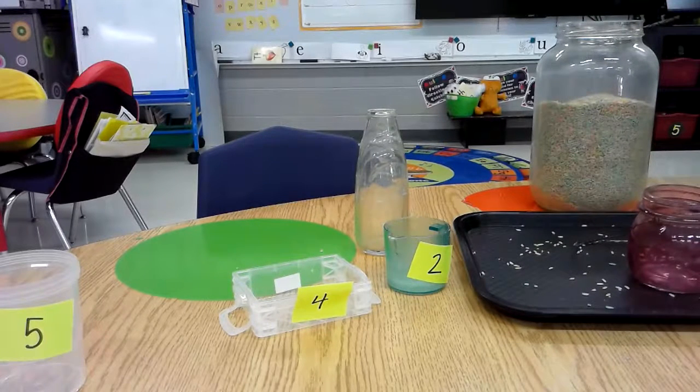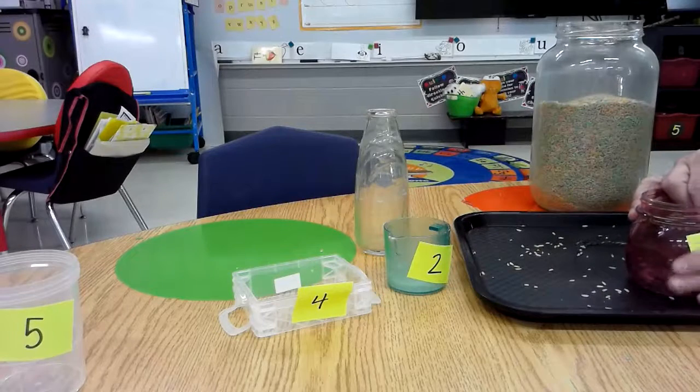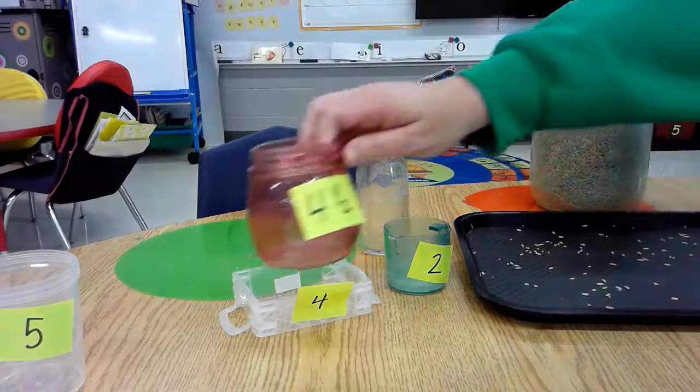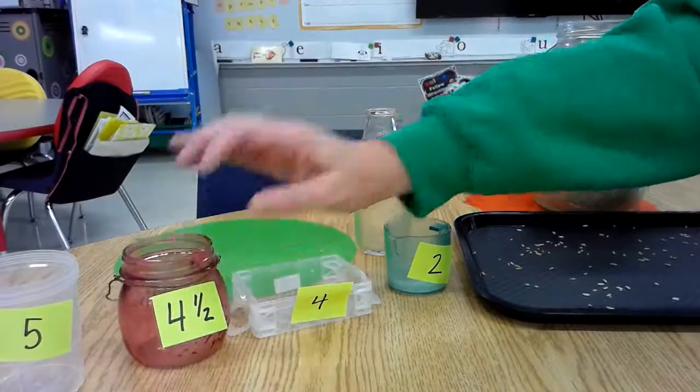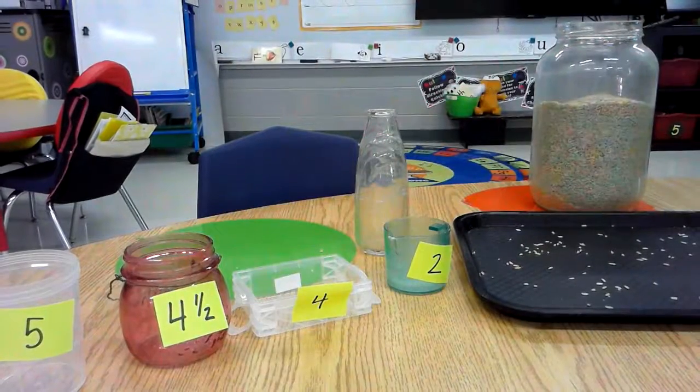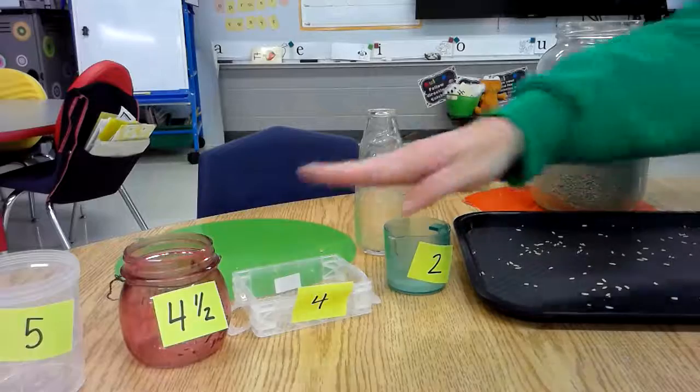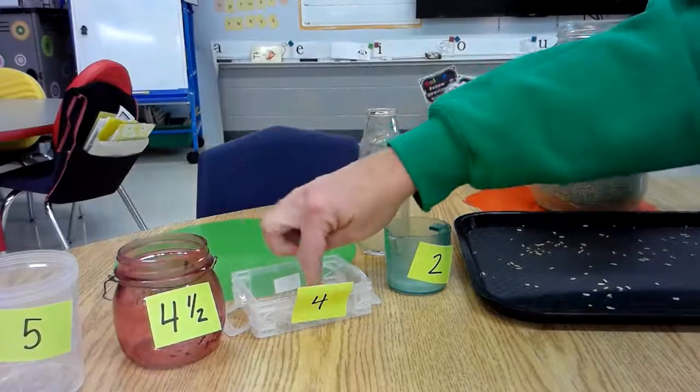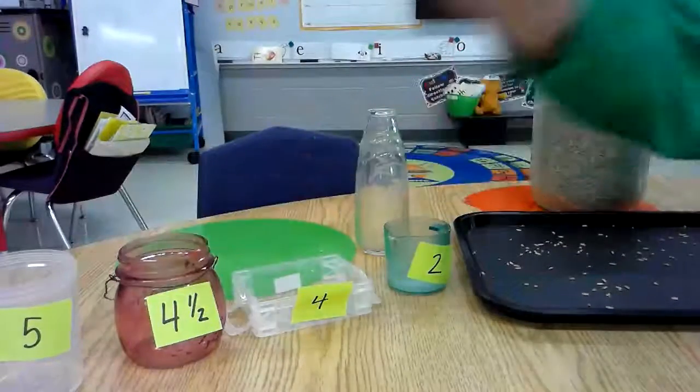So when I write that, that's a little tricky, but 4.5 looks like this. Okay, so that one was 4.5 scoops. It goes right in between 4 and 5. So the capacity of this one is more than the rectangle, but less than the cup.